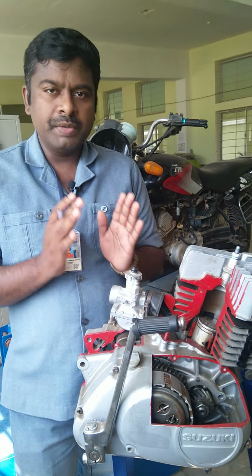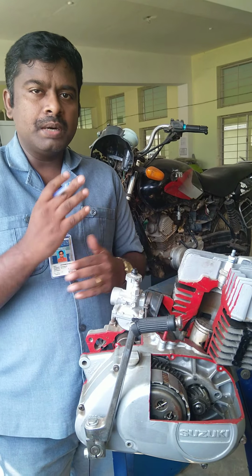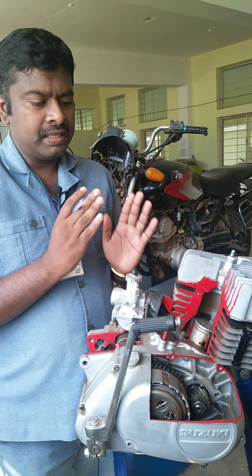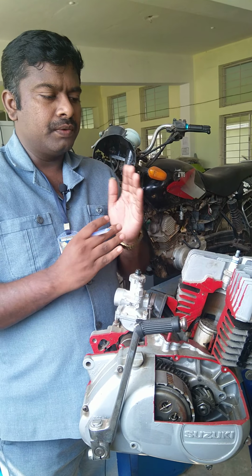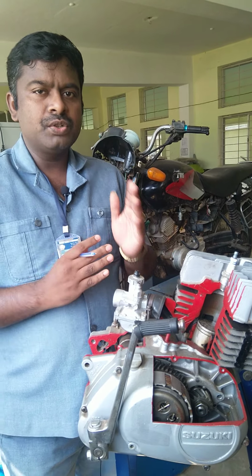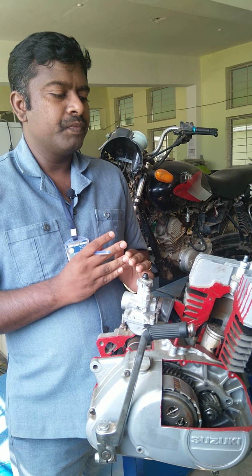First, what is meant by two-stroke? If the two strokes of the piston are completed by one complete revolution of the crank, then that is known as a two-stroke engine. And in four-stroke engines, the four strokes of the piston are completed by two complete revolutions of the crank. So that is known as a four-stroke engine.